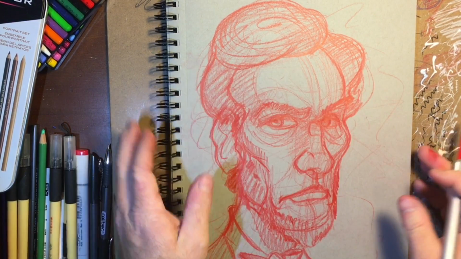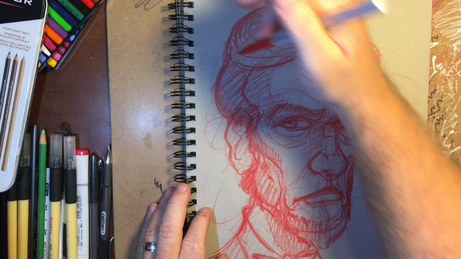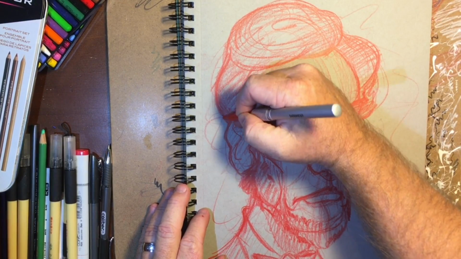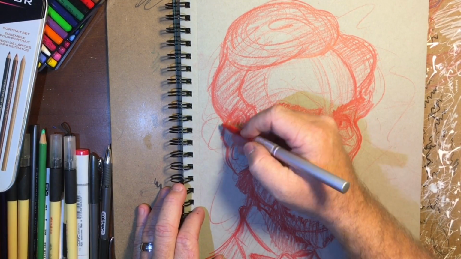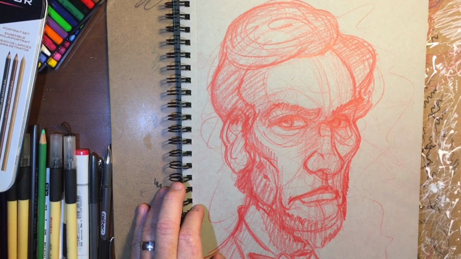The placement on the page too is not quite centered. It's over there to the left, and you can adjust. I can adjust just a little bit here. Here's his ear. But anyway, I'm going to sit here and fiddle with it for the next 5 minutes.